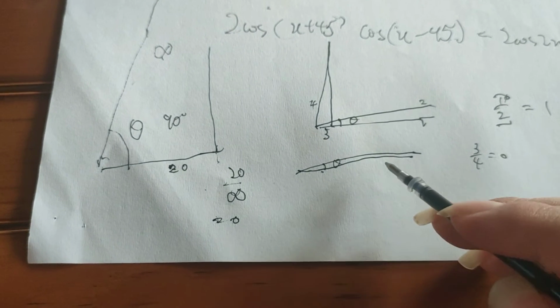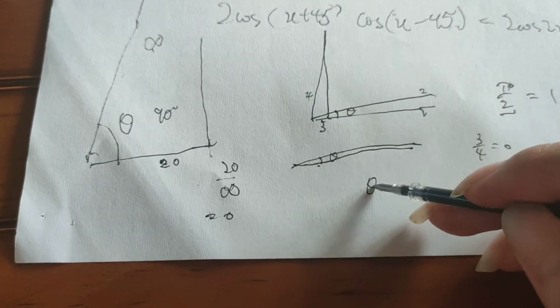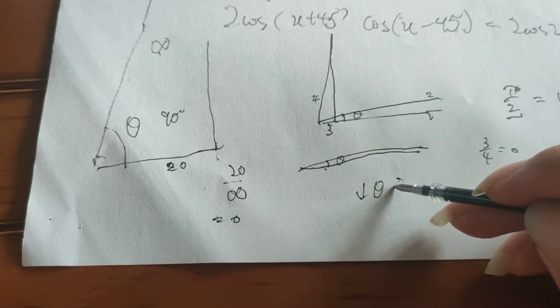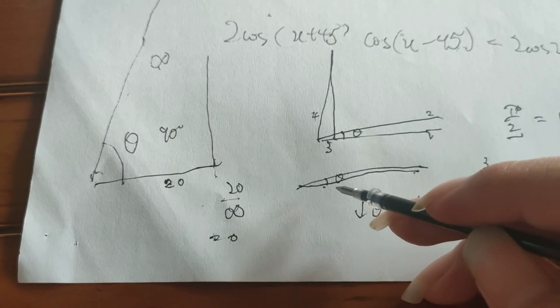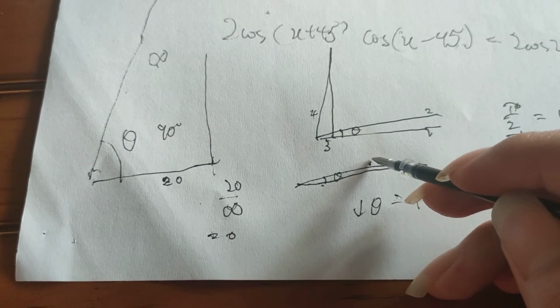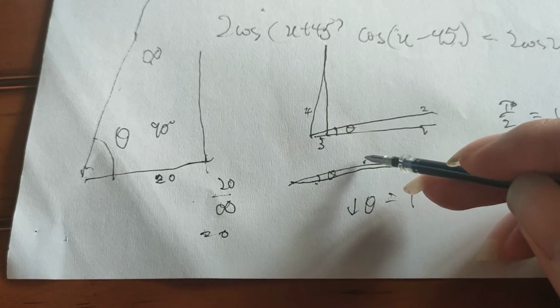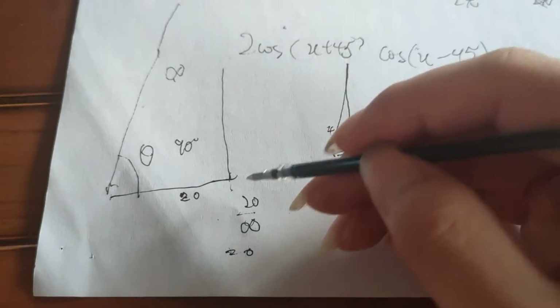So this is close to this. When this happens is when the angle is very small. This is close to 1, both of this line, because cosine is like the in between, right? If this here is 90 degrees.